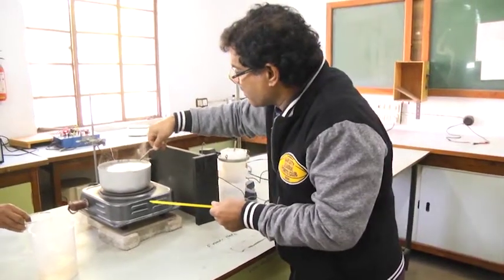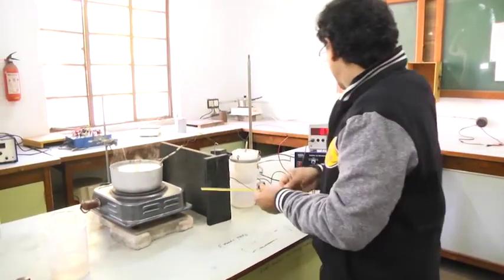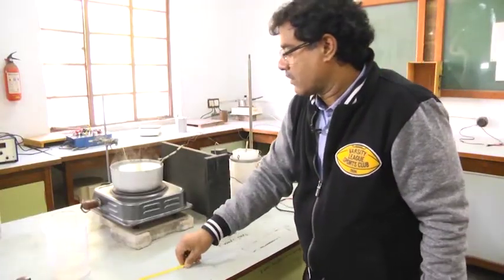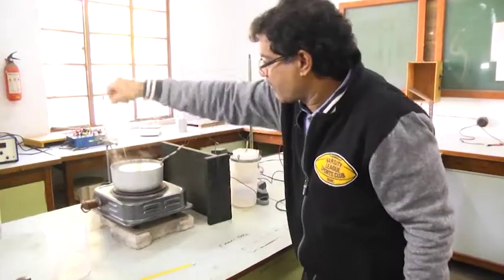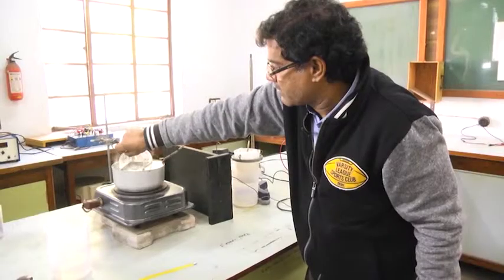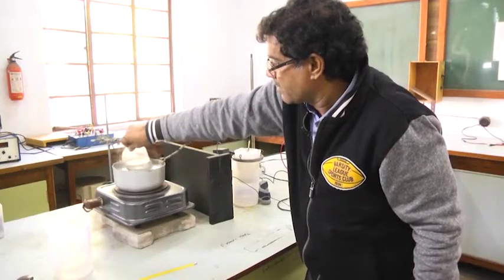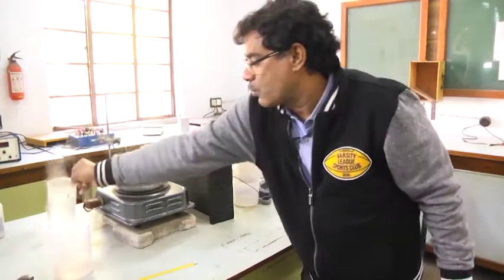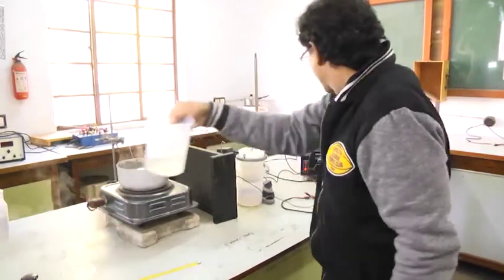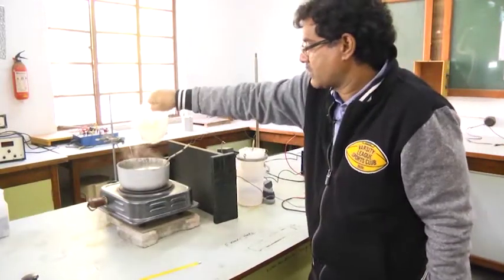Slightly hot water I can take out, and then put in more cold water to reduce the temperature.